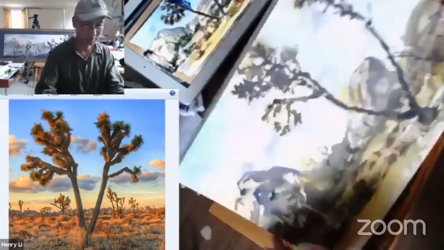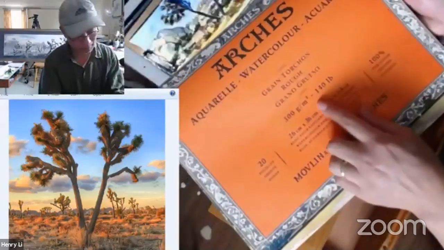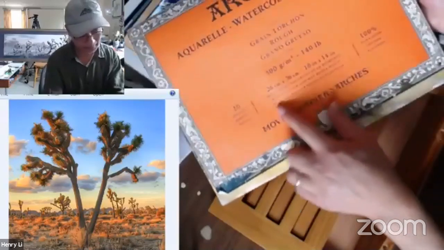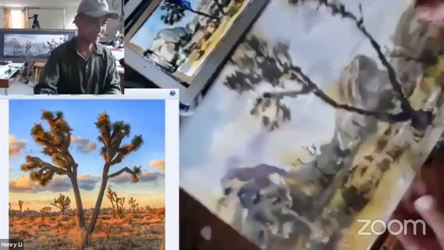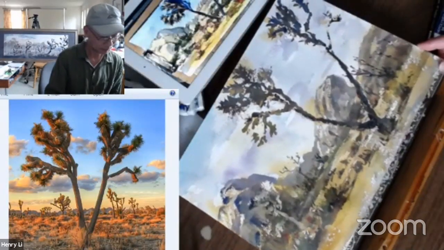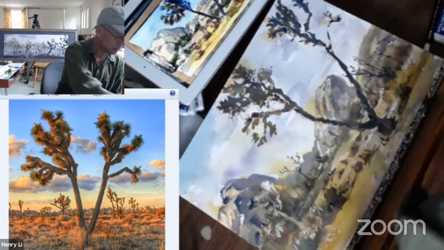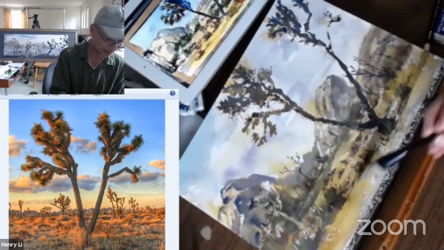I'm working on today's Arches 140 pound, 10 by 14. So it's like legal size, right? It's much bigger because I feel the chi, the energy, requires larger paper.